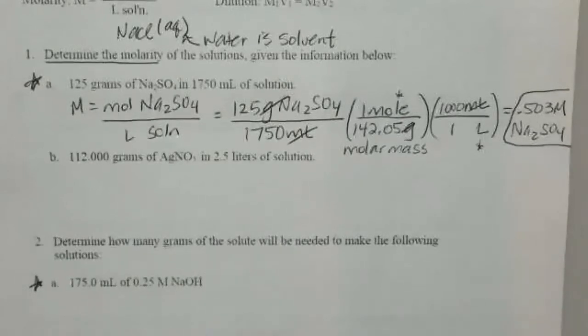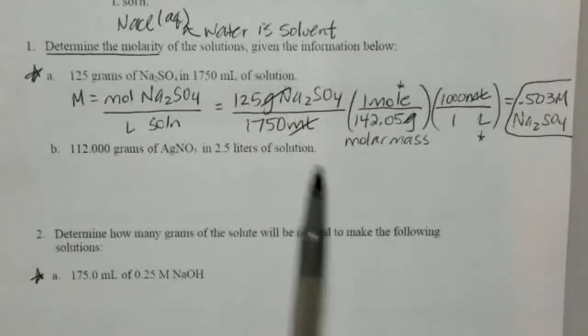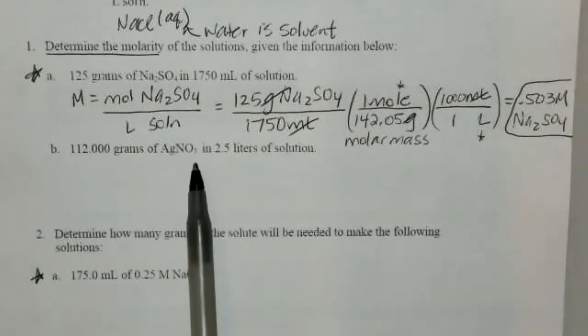All right, so the next question there, B, is pretty much exactly the same. The only difference here is it's a different solute, so a different molar mass.